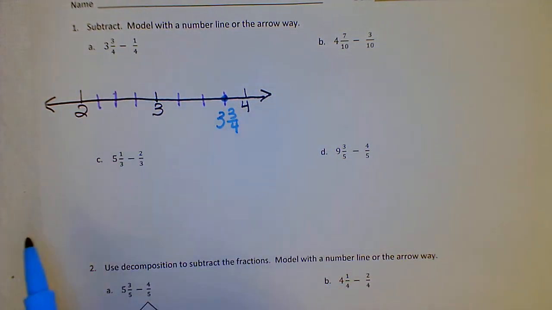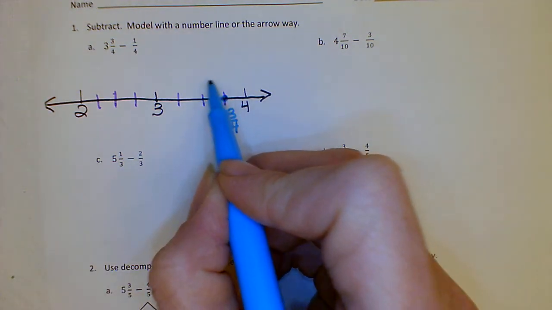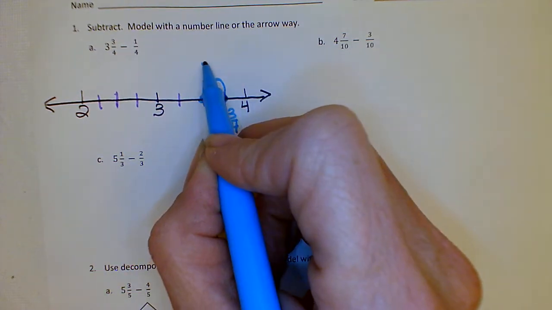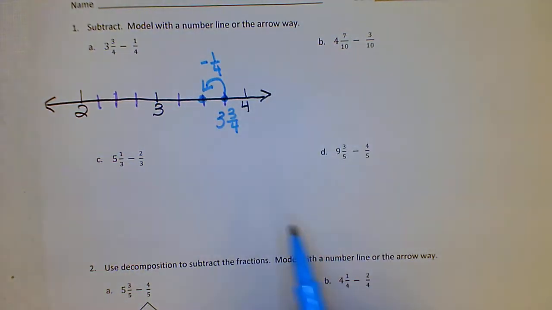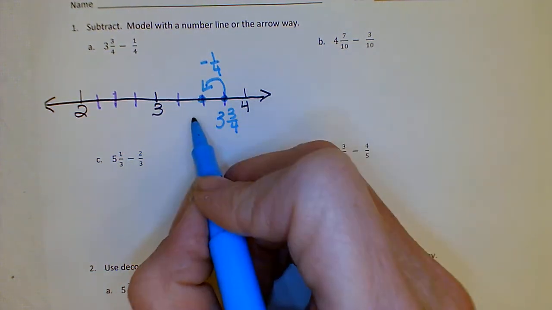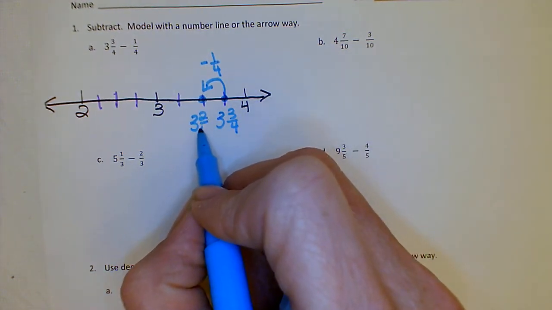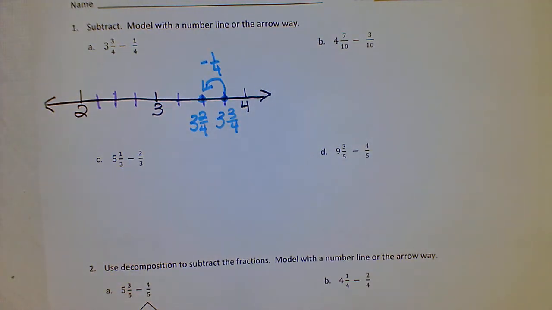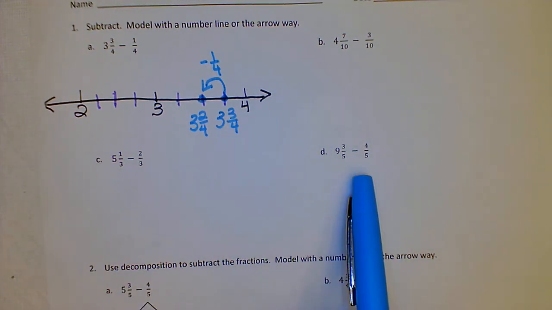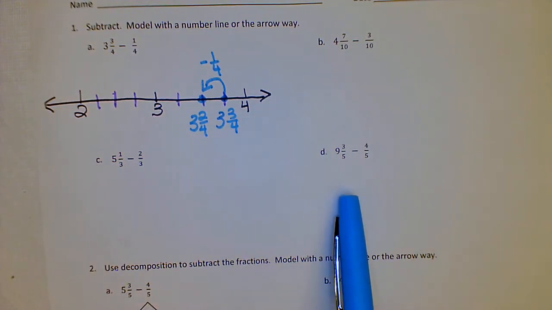Now we have to show that we're subtracting 1/4. 1/4 just means one hop to the left. Put in your arrow and subtract 1/4. Where do you land? You land at 3 and 1/2. All right, so that was nice and easy. So let's go ahead and let's model another one. You know what, let's do this one, and then I'm going to let you guys work on those two. So let's do 1D together.